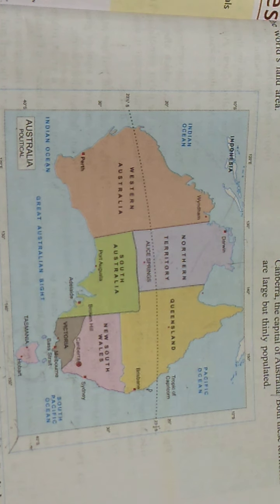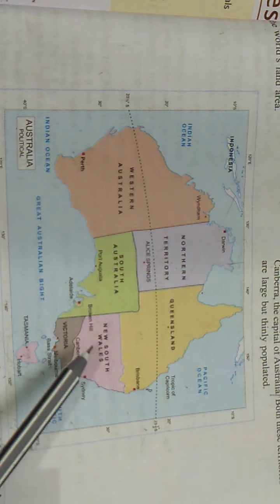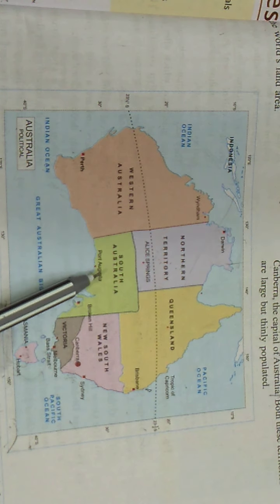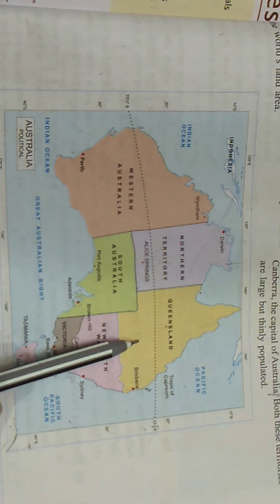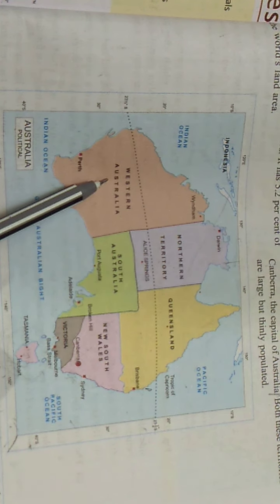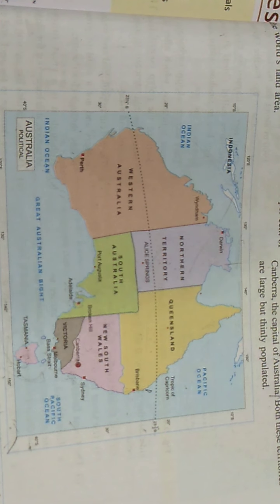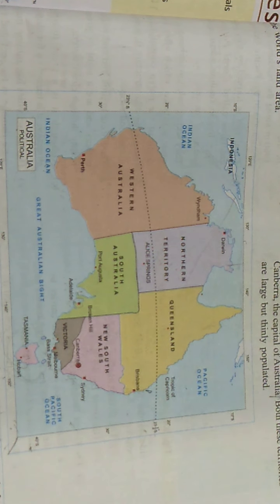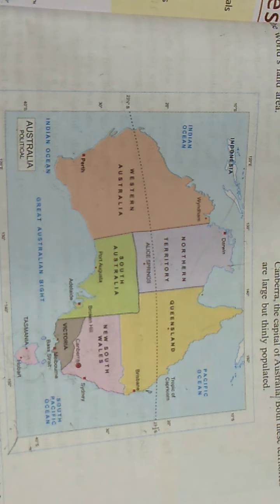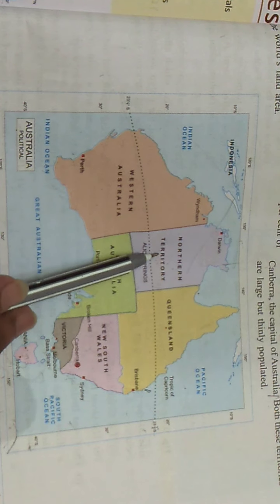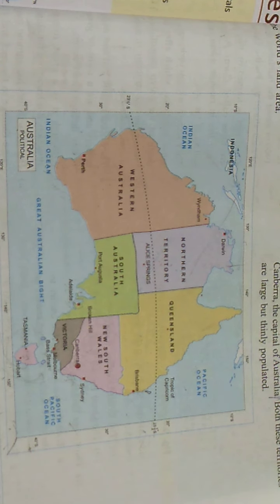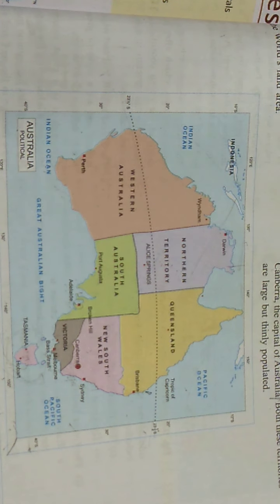Australia is divided into 6 states and 2 territories. The states are New South Wales, Victoria, South Australia, Queensland, Western Australia, and Tasmania. These are the 6 states, and the 2 territories, which are governed by the central government, are Northern Territory and Australian Capital Territory. Now let us see the capitals of these states and territories.